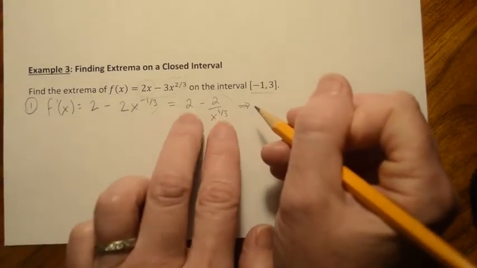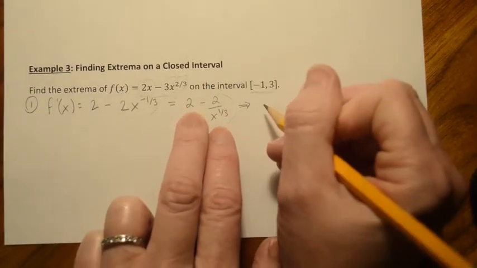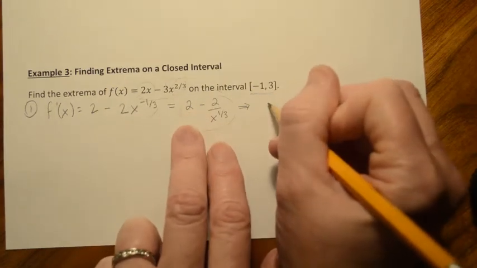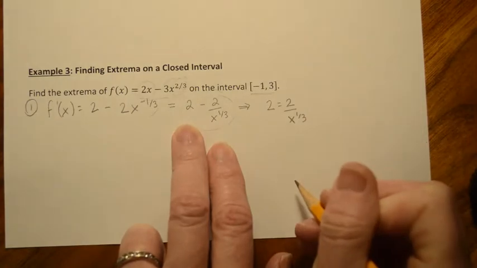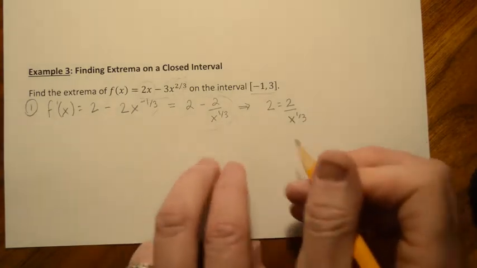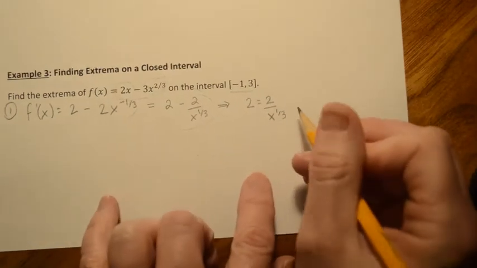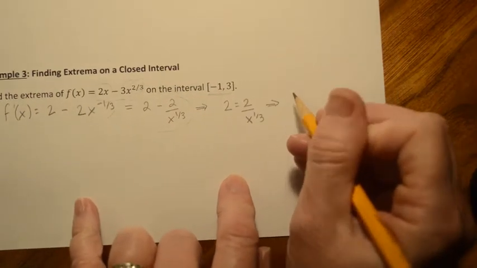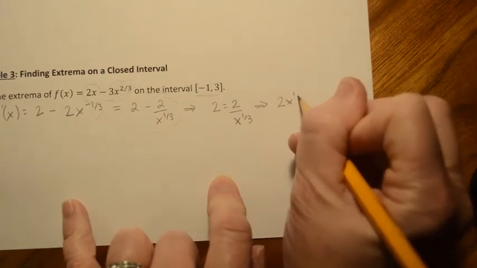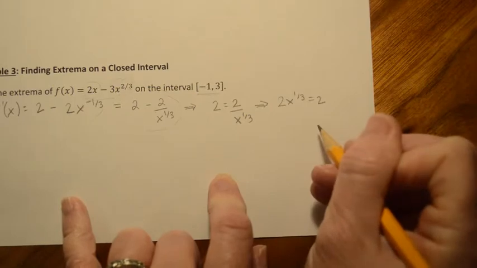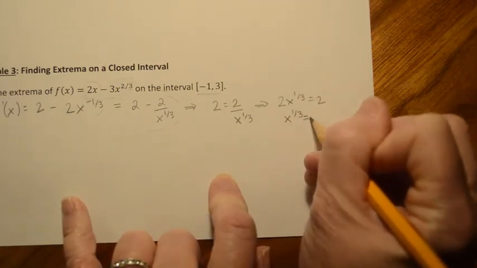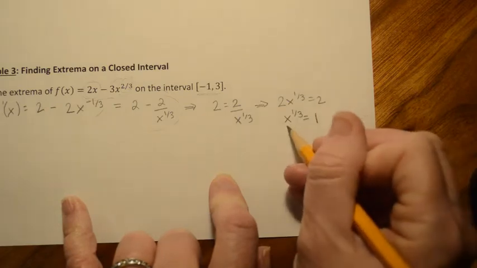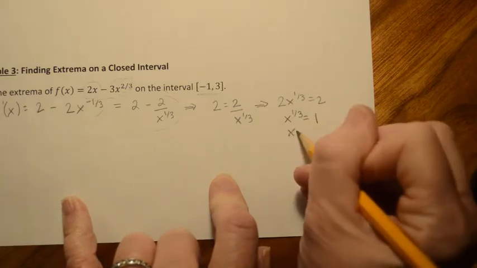If we want this equal to 0, it gives us that equation, 2 equals 2 over x to the 1/3. If you don't believe me, set it equal to 0 and then you'll get to that step. Then here I'm going to cross multiply and I get 2x to the 1/3 equals 2. And then I'm going to divide by 2, so I get x to the 1/3 equals 1. In other words, the cube root of which number equals 1, so x equals 1.